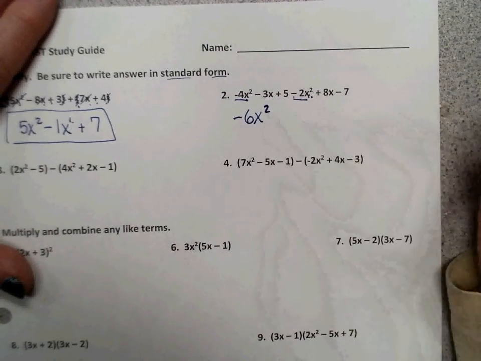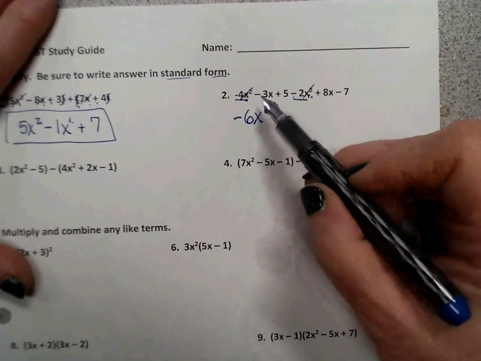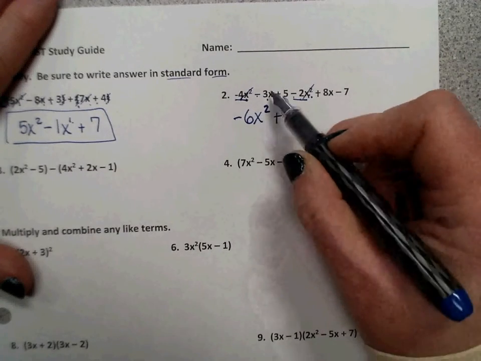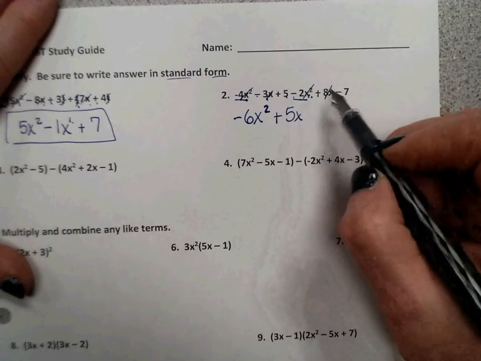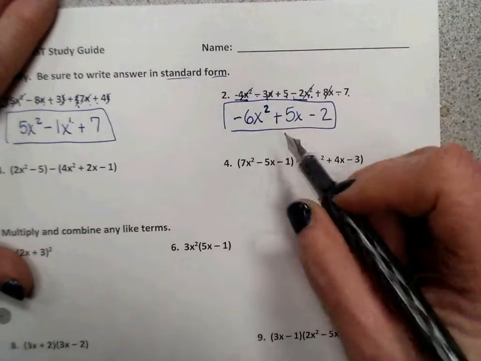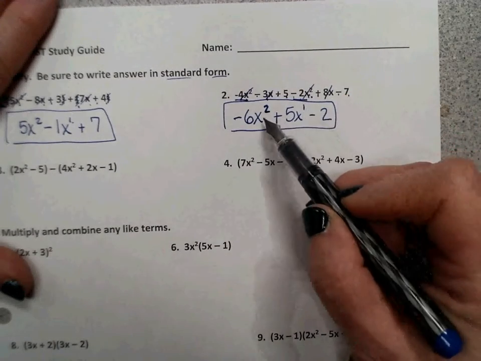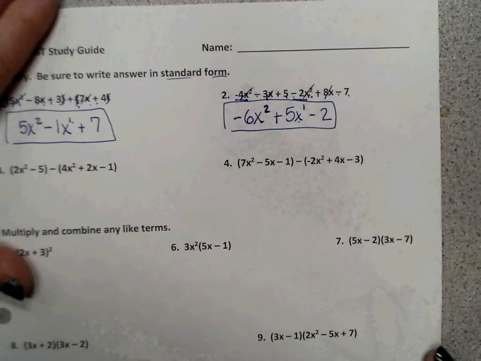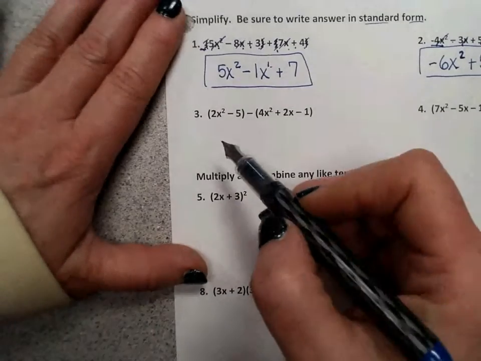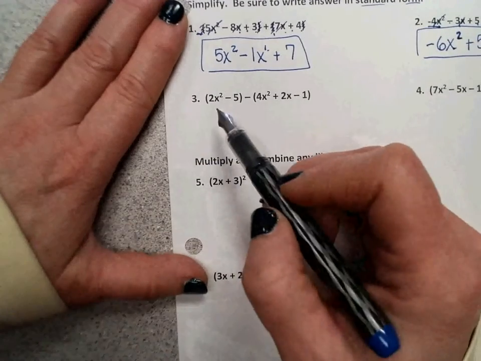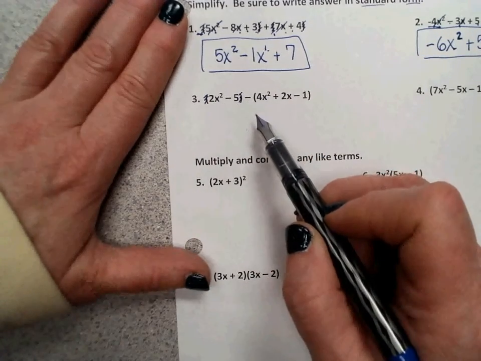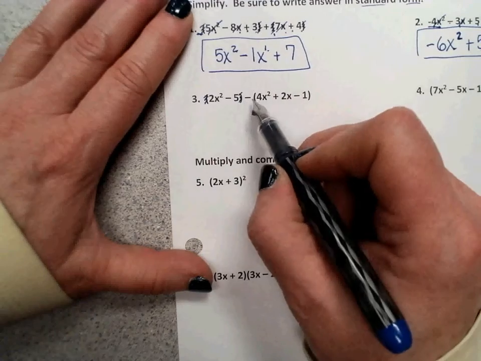Very important, when you're adding and subtracting, you don't change the exponents. I have -4x squareds and -2x squareds. I have -6x squareds. Don't add those twos together. Moving on to the x's, I have -3 and +8, so I have 5x. And finally, I have +5 and -7, which adds up to -2. And of course, we purposely started with the highest power of x and worked our way down so that it would be in standard form.